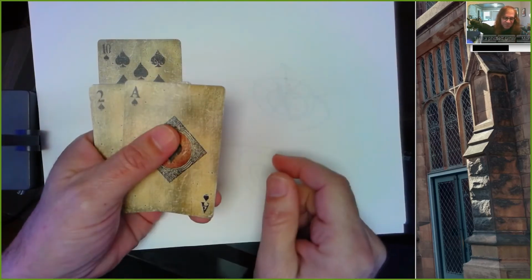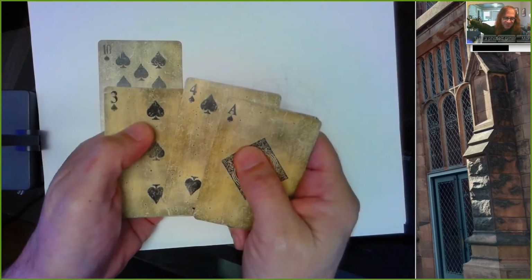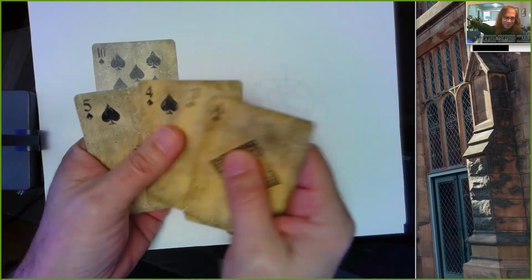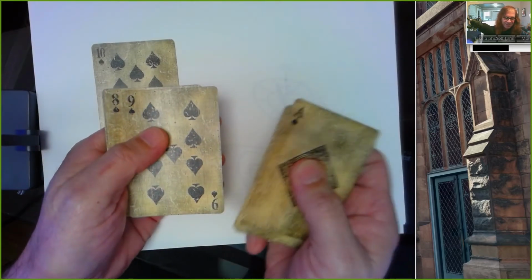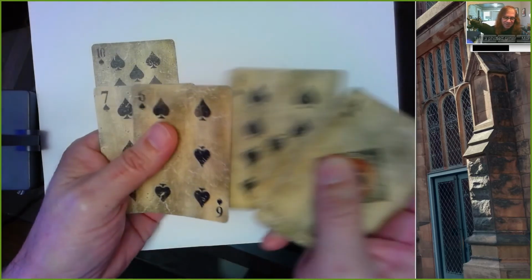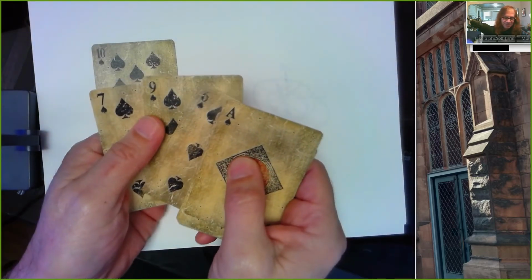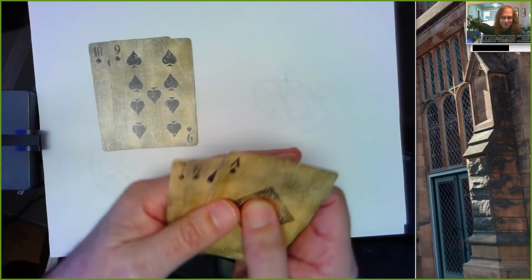So compare 1 to 2. 1 is smaller, that's fine. 2 is smaller than 4, that's fine. 4 is bigger than 3, so we have to swap those. 4 is smaller than 5. 5 is smaller than 9. 9 is bigger than 8, so swap. 9 is bigger than 6, so swap. 9 is bigger than 7, so swap. And now 9 is in the correct position.